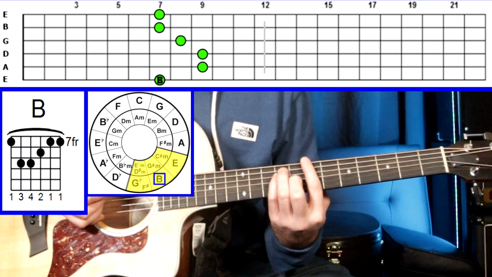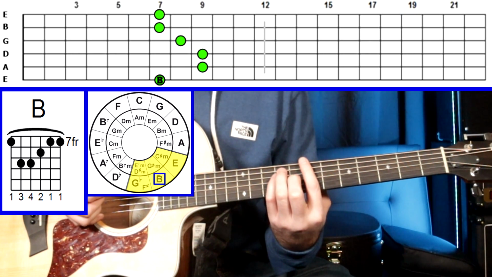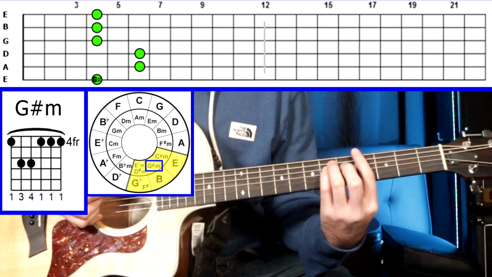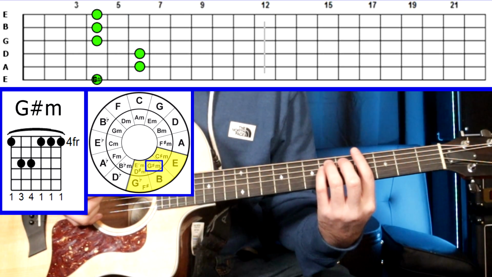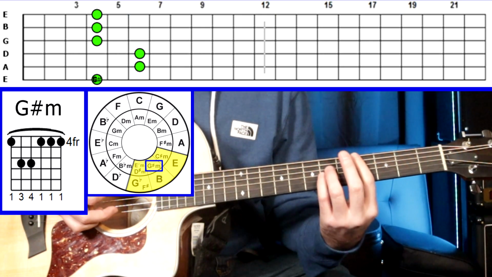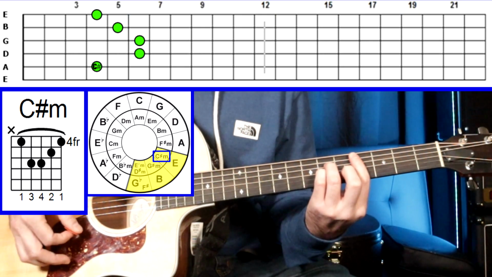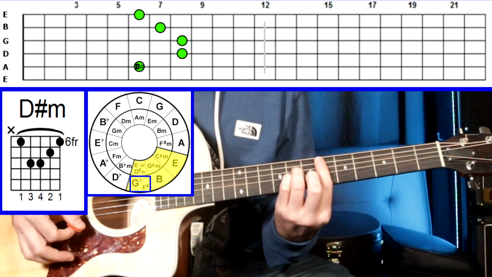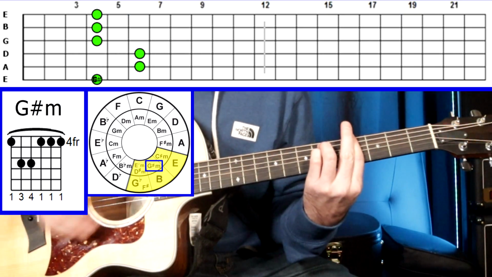The 3 minor chords for this key signature, you take your 1 chord and you move back 3 frets, so down there. So there's your G sharp minor, that's one of the 3 minor chords. Here's another one of the 3 minor chords. So C sharp minor. Here's another one of the 3 minor chords. D sharp minor.